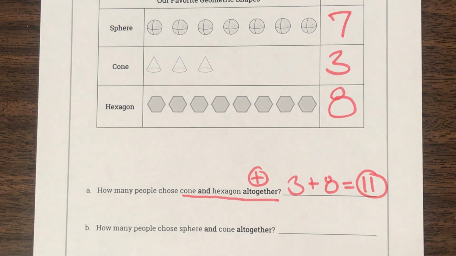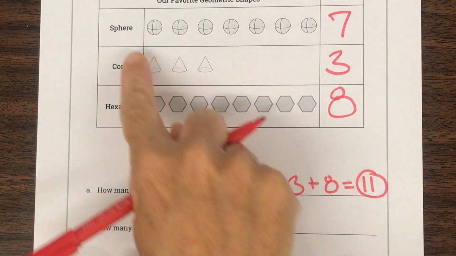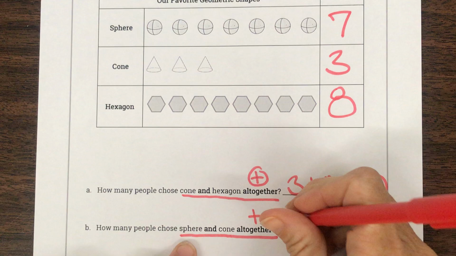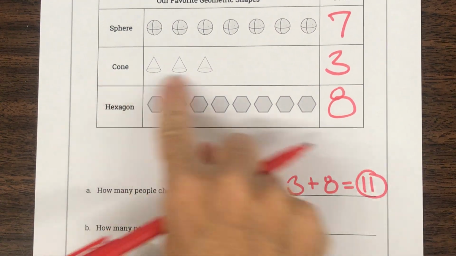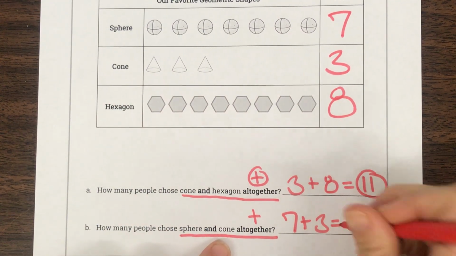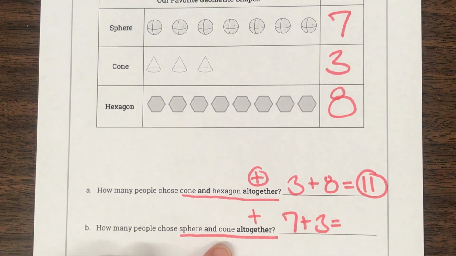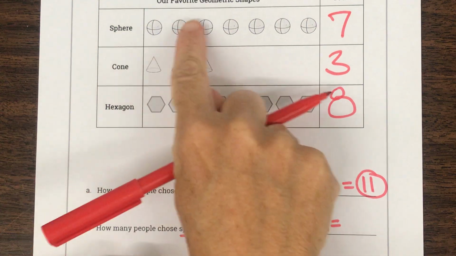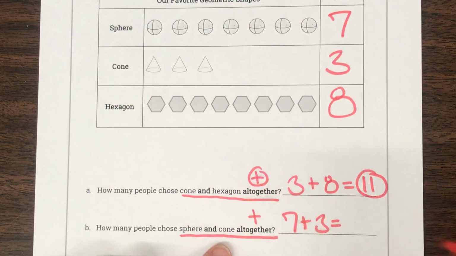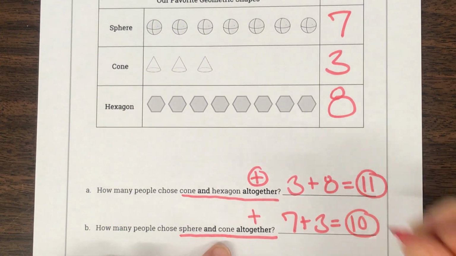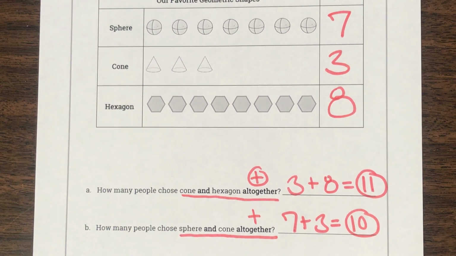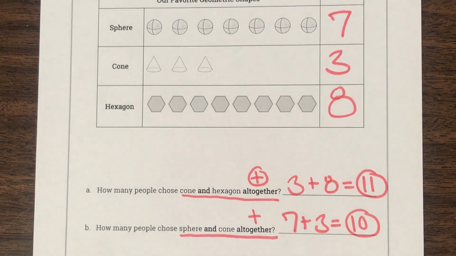Okay, let's look at our next question. How many people chose sphere and cone all together? Sphere was 7, and cone was 3. So I need to add 7 plus 3. I can add it with my fingers, I can add it in my mind, or I can count the sphere and the cone together, and I get 10. Okay, boys and girls, I'm going to do another one with you.